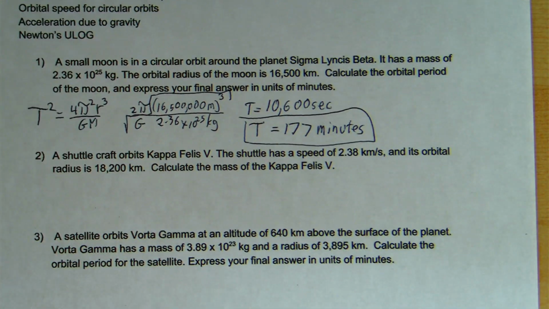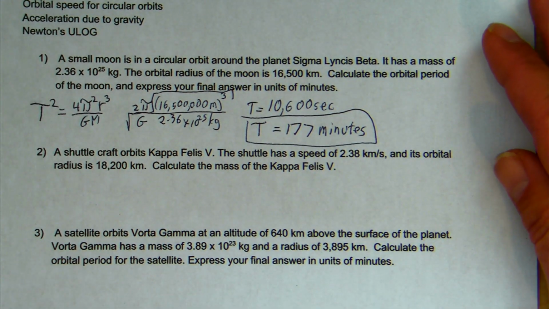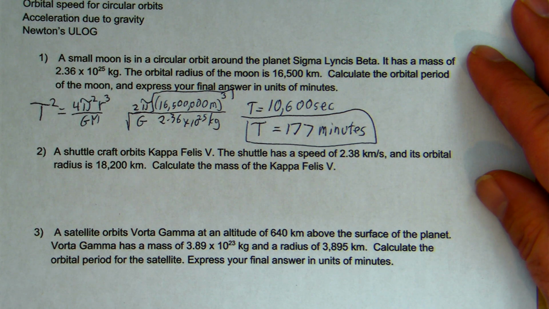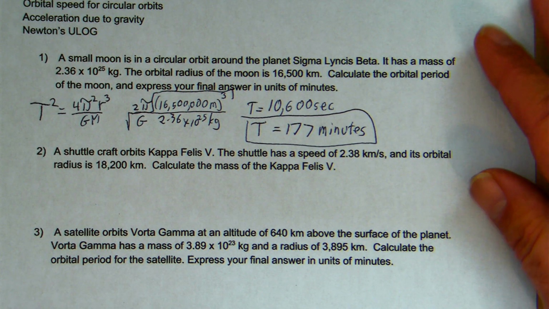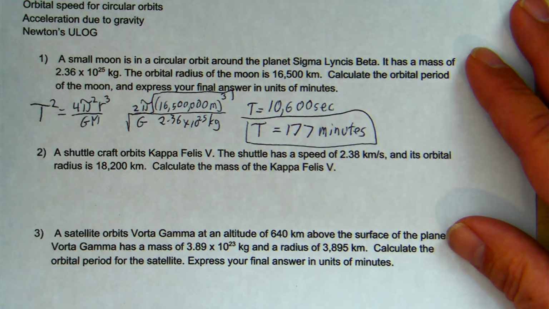Number 2: a shuttlecraft orbits Kappa Felix 5. The shuttle has a speed of 2.38 kilometers per second and its orbital radius is 18,200 kilometers. Calculate the mass of Kappa Felix 5.